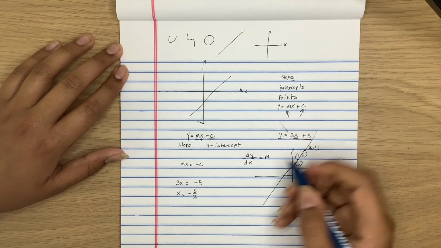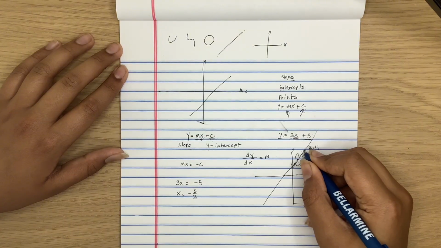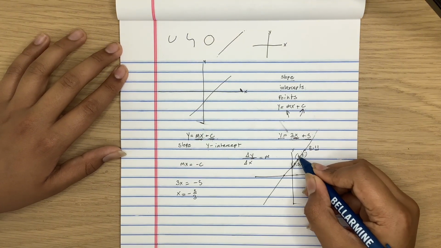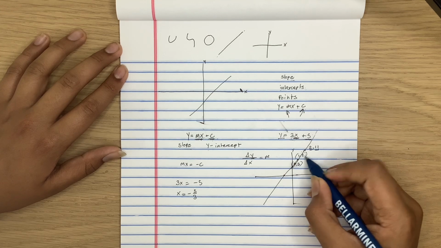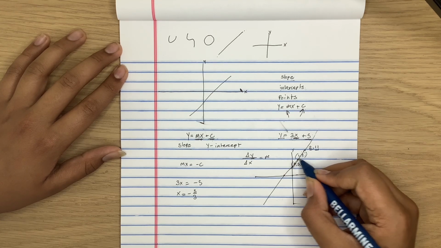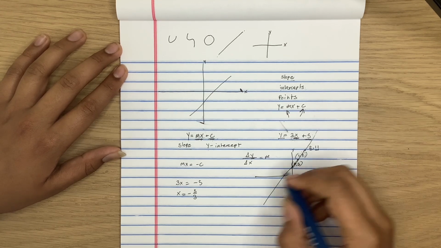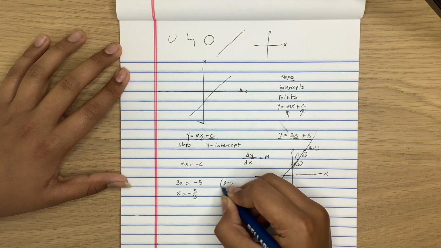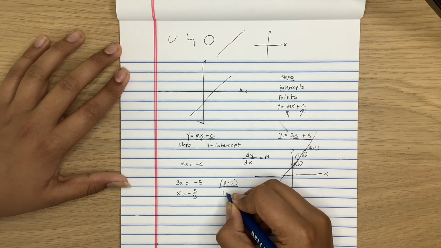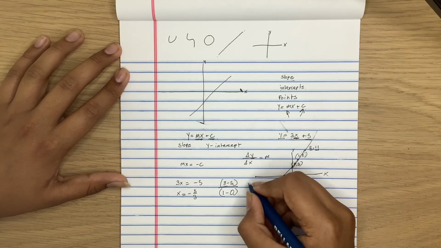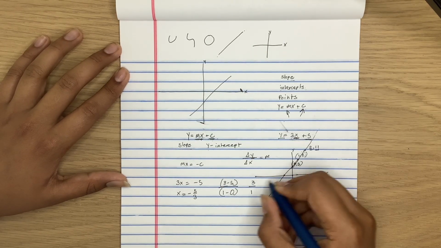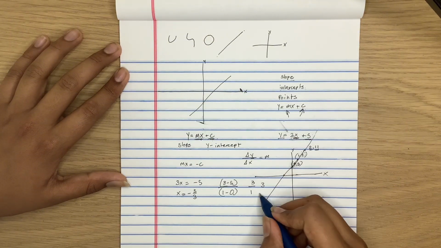The way we find this is by taking 2 points on the line, subtracting one value of y from the other, and subtracting one value of x from the other. In this case, our 2 points are (1, 8) and (0, 5), which would mean 8 minus 5 over 1 minus 0, which results in 3 over 1, or simply 3.